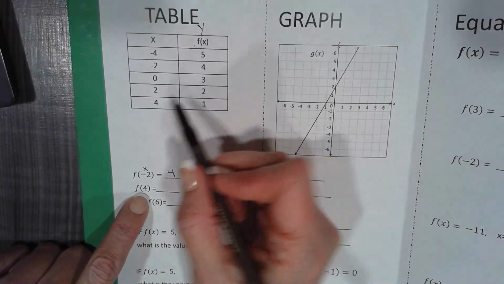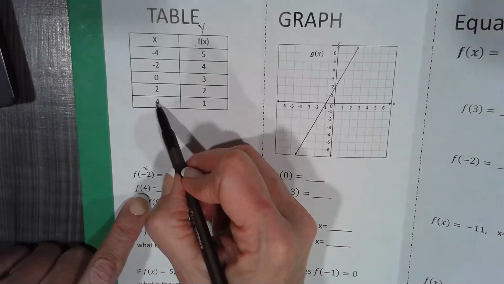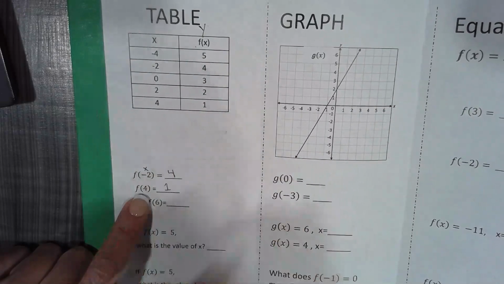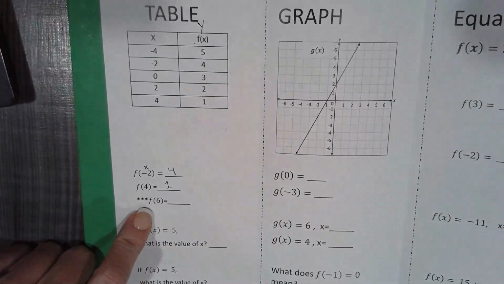Evaluate f of 4. Well, when x is 4, y is 1. Okay. And I just put a little challenge problem here, f of 6.